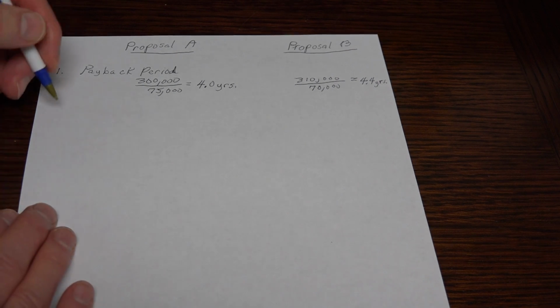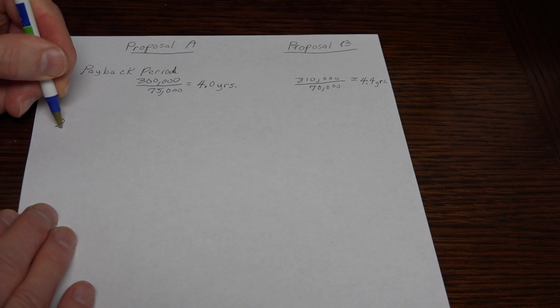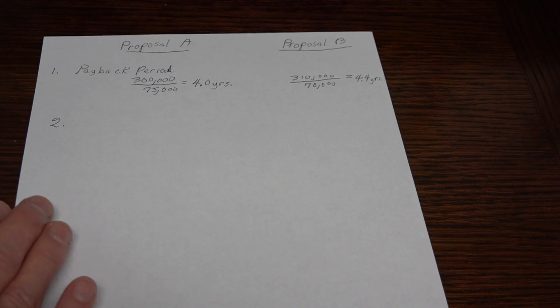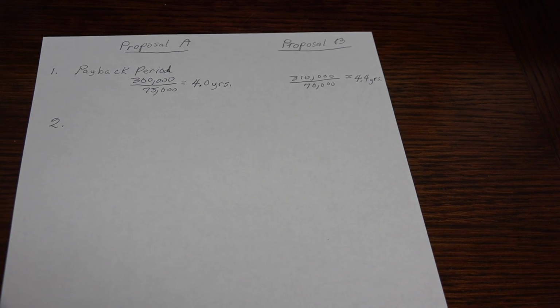All right. Second thing we want to do is the return on average investment. So for A, here what we're going to do is, let's see.